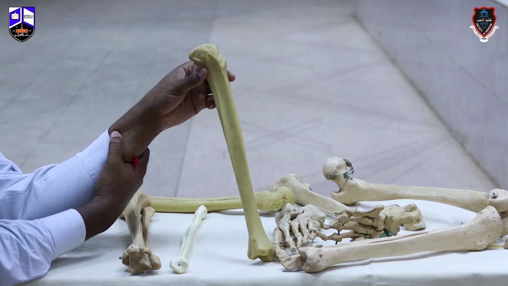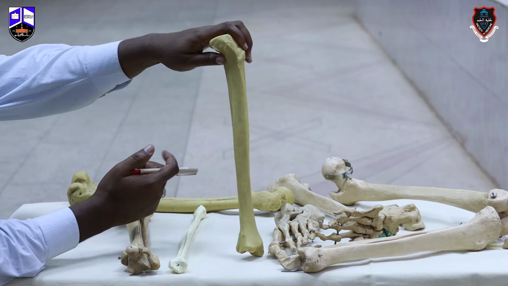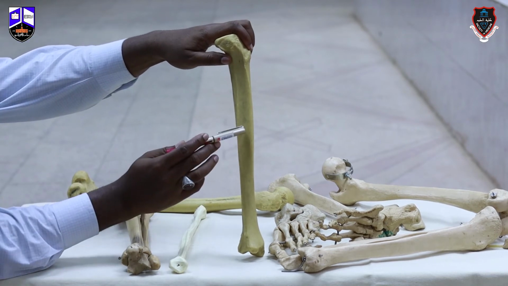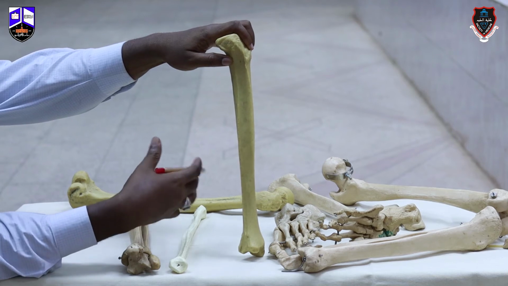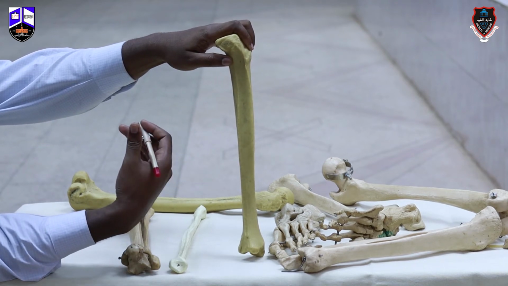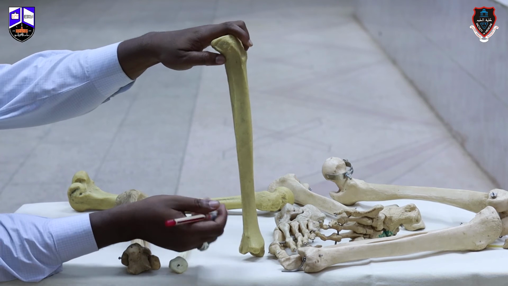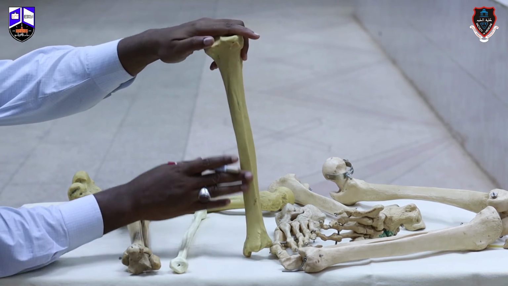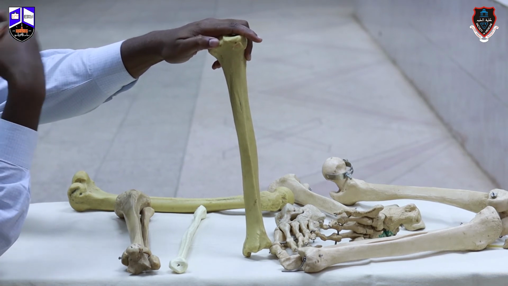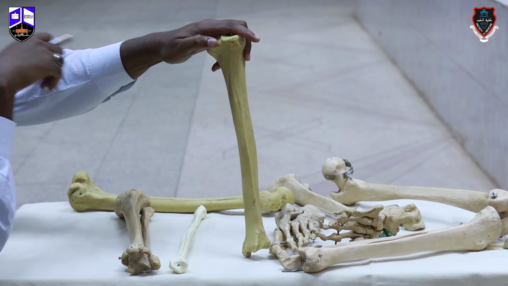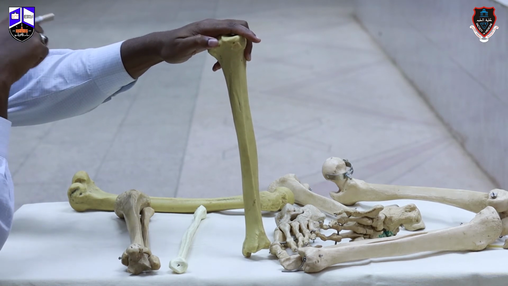Okay, now as I said, the lateral surface here is an area for origin of the tibialis anterior. The posterior surface here gives an origin for the tibialis posterior muscle and other deep muscles of the posterior compartment of the leg.